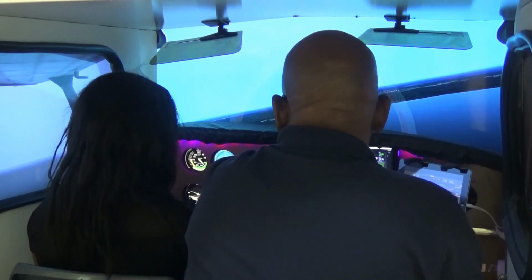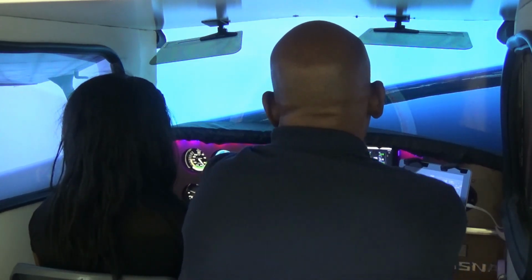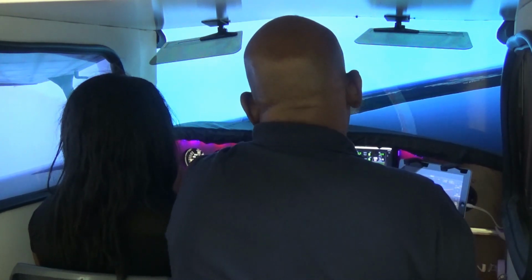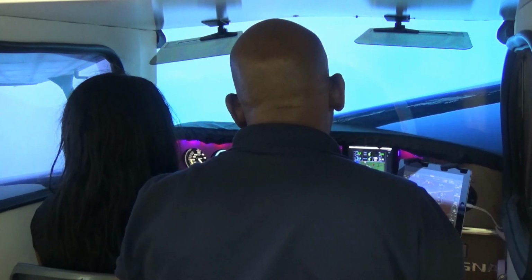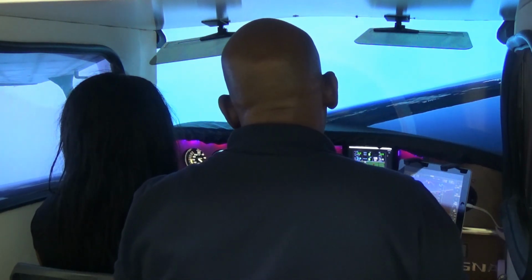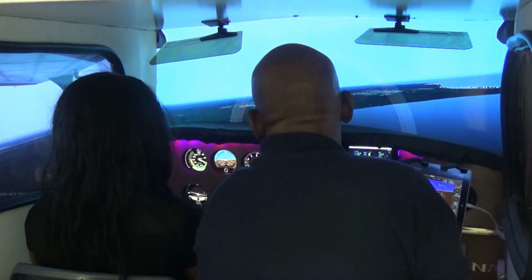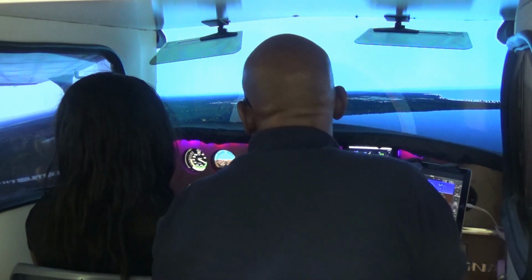Drop a notch of flaps. Okay, when I do this, that airplane's gonna want to shoot up, so you got to push down a little bit, okay? Alright, push down. Okay, turn left. Okay, turn left, start turning left.